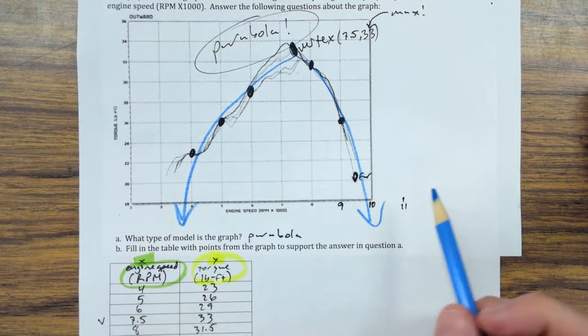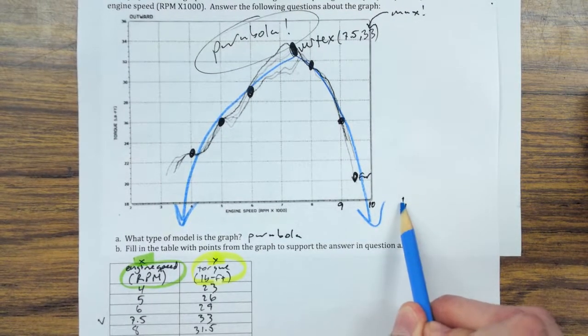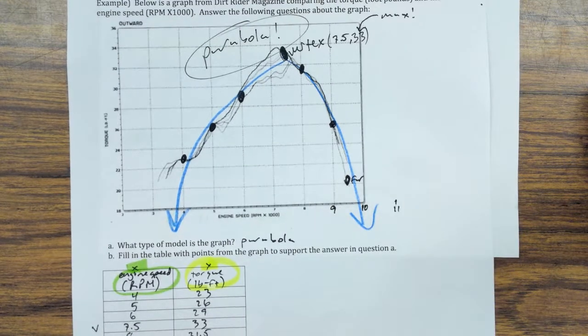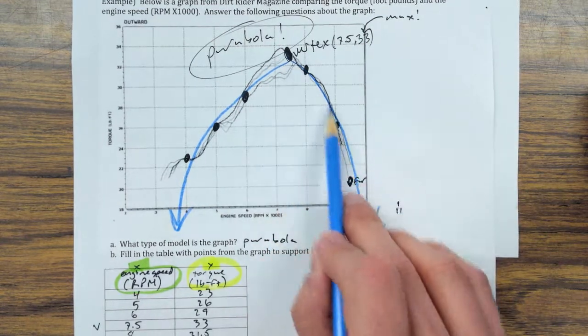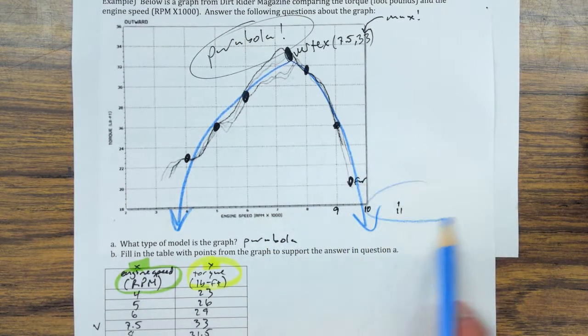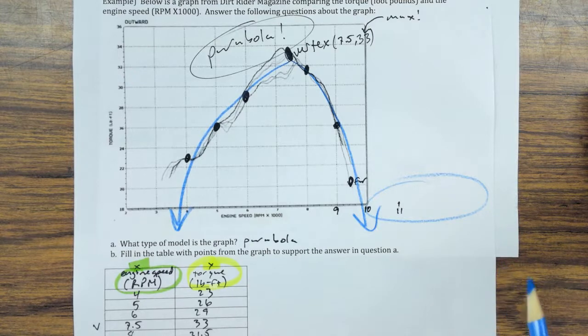Okay, why does it not get to 11? I don't know a lot about cars and bikes and everything else, but I do know that if the RPMs get too high, the thing's going to stop working. Okay, the engine's going to burn out. So that probably means the graph falls short here because this is going to be the engine burnout zone.